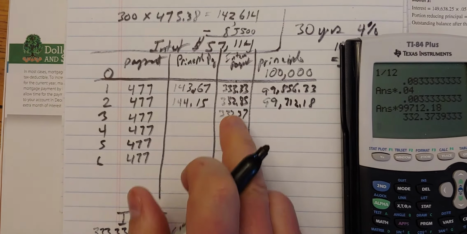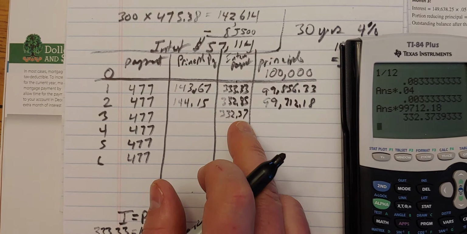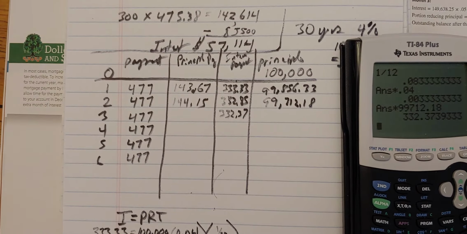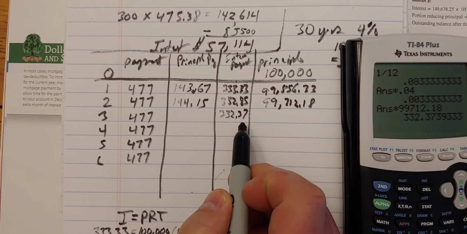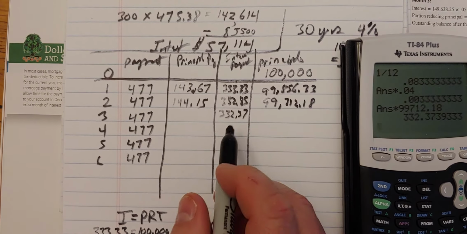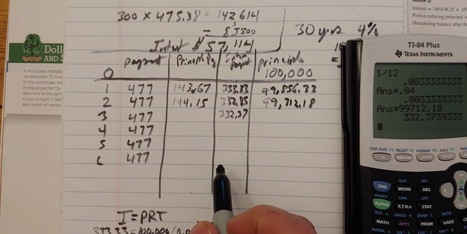It already increased. This was 48, I guess. So now it's 49. You can see it. The interest decreased by 48 here, now 49. Or no, I guess that's still 48. But with the rounding, you're going to continue to get bigger and bigger. It'll get bigger.